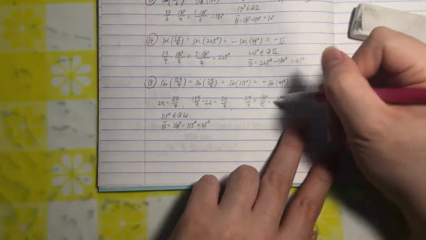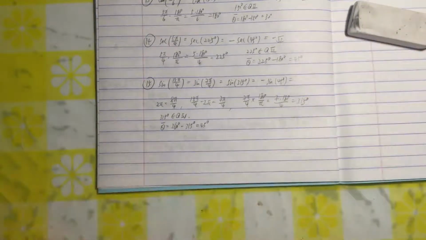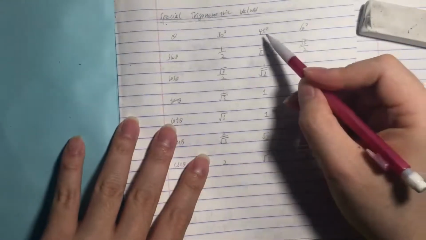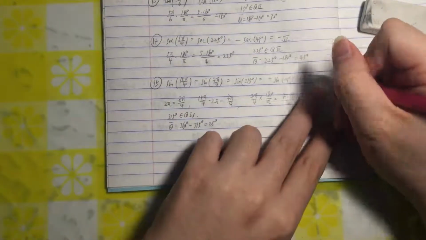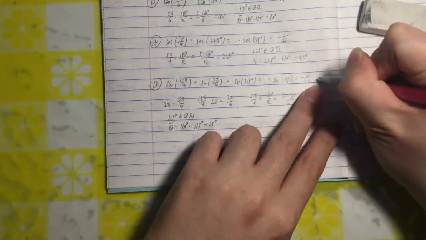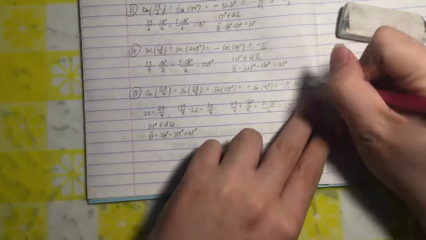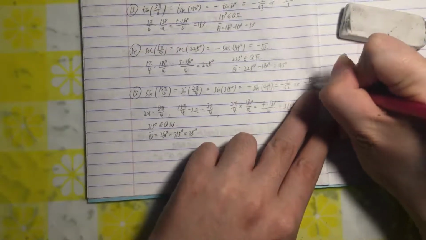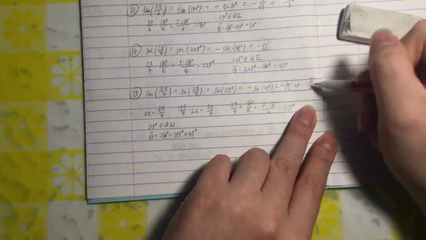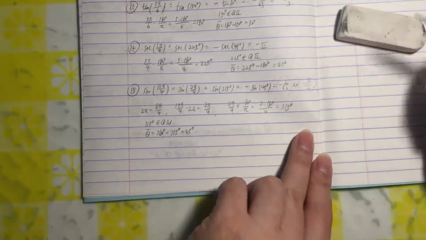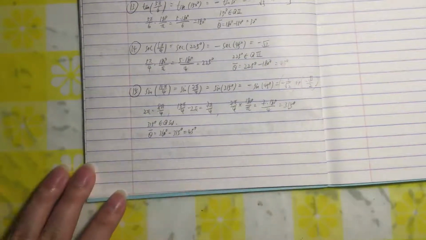And sine 45 is a special value. In the table, we can see that sine 45 is 1 over radical 2. So the answer is negative 1 over radical 2. Or if we rationalize the denominator, that's negative radical 2 over 2. They are exactly the same. Either one is okay. Next.